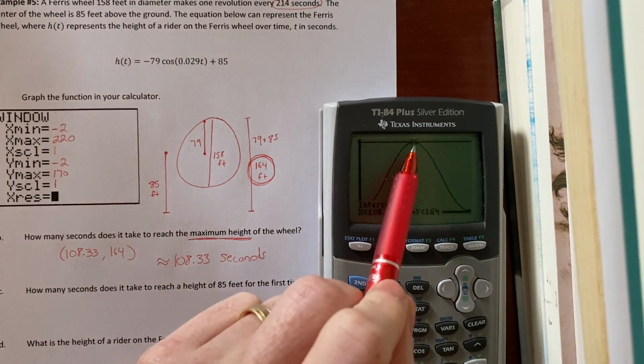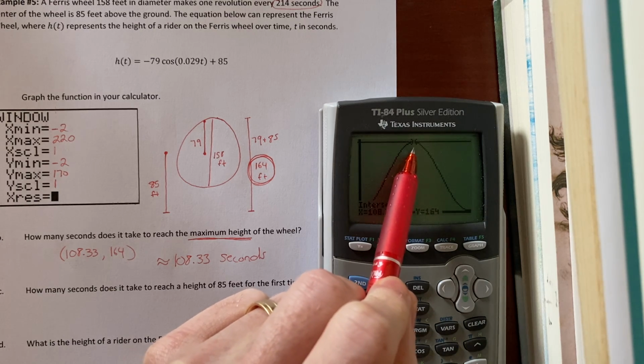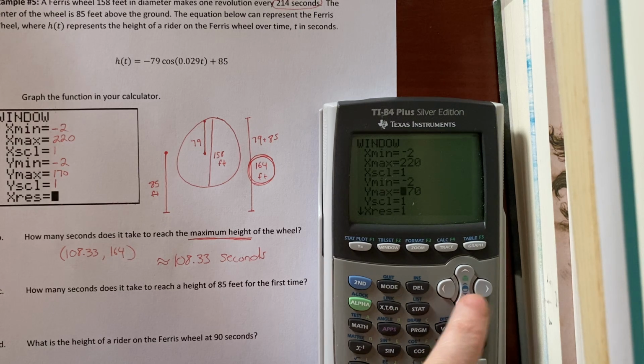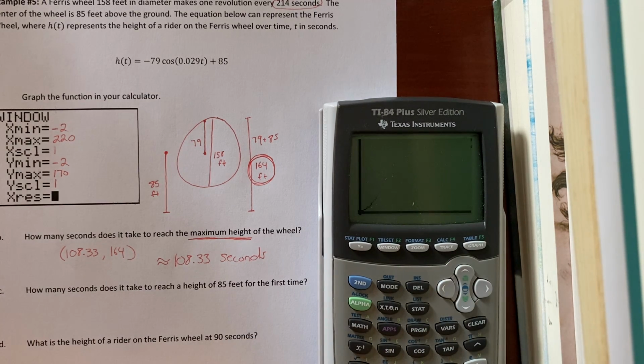See how my intersection point is a little bit at the very, very top of my calculator? You could also fix that. If you go down here to Y max and make this like 190, it just makes it a little bit easier to read. That's why it's easy to go back through and adjust that window for easier viewing, instead of it being at the very top of my screen.